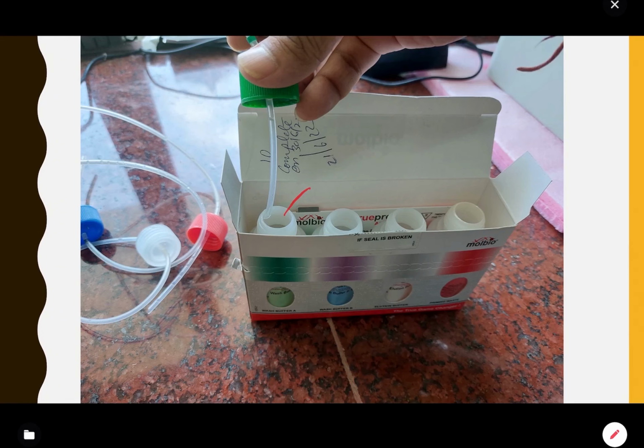Here all the caps are removed. And also kindly write the date on which these reagents are opened so that you can keep track of this buffer. Then after that you attach the tubes of the machine to the particular buffer.